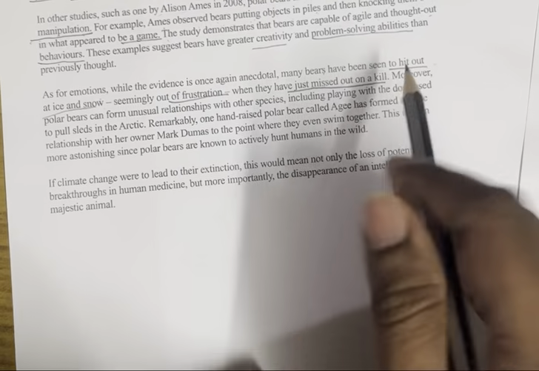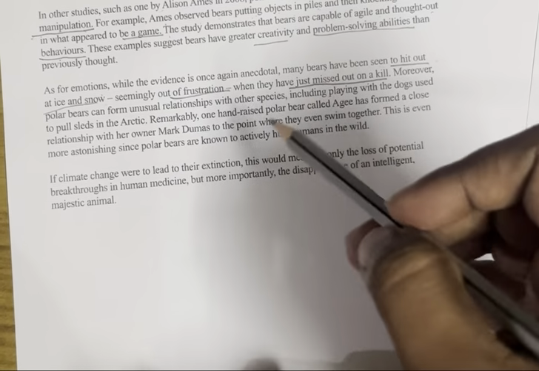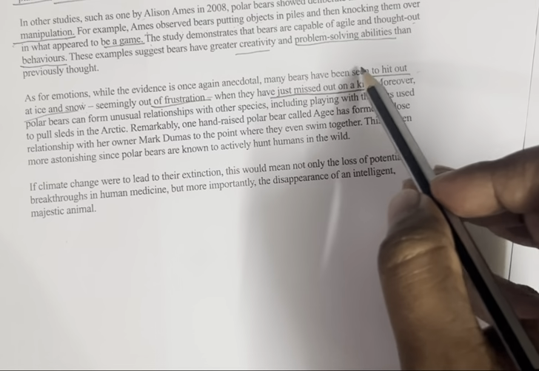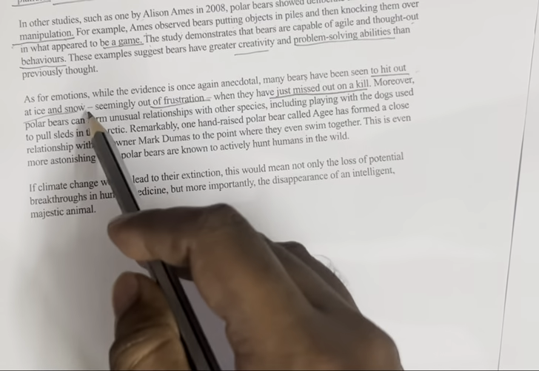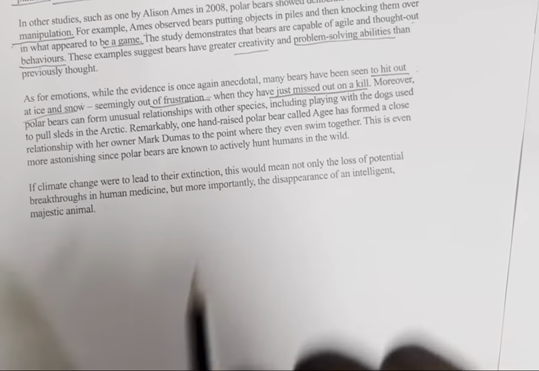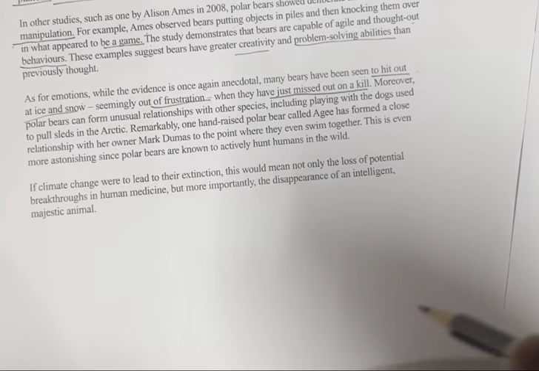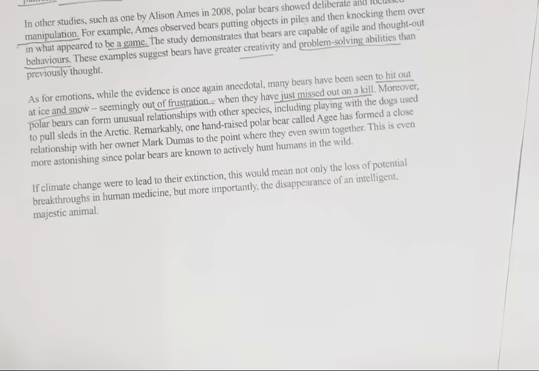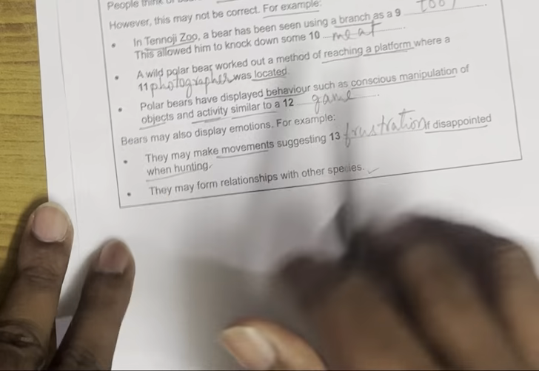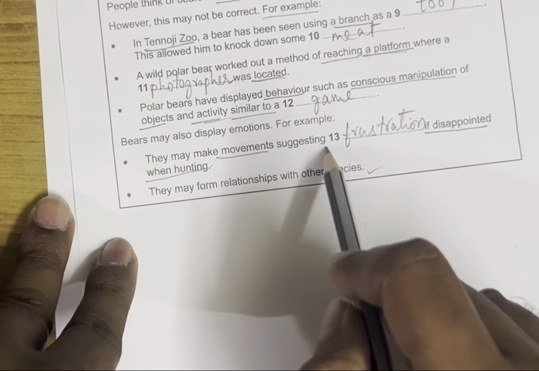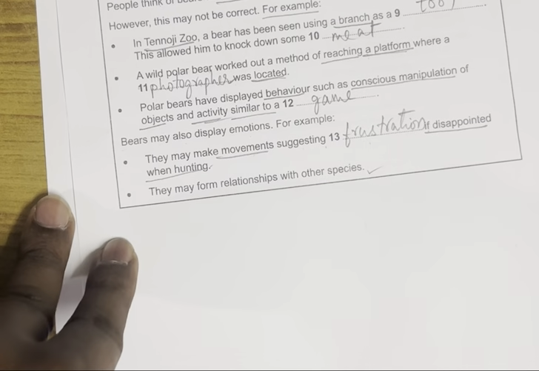See, clearly we can understand this very easily, guys, if we just pay some attention. Many bears have been seen to hit out at ice and snow. Means when they miss a kill, they are just going and hitting the ice and snow very badly. So they are showing this sense of frustration. This is what he is asking here. They may make movements. Movements means going and hitting the ice and snow, suggesting frustration if disappointed when hunting.